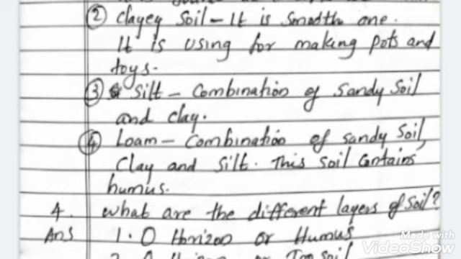The third one is silt. Silt is a combination of sandy soil and clay. The fourth one is loam. It is a combination of sandy soil, clayey soil and silt. This soil contains humus. Question 4. What are the different layers of soil?